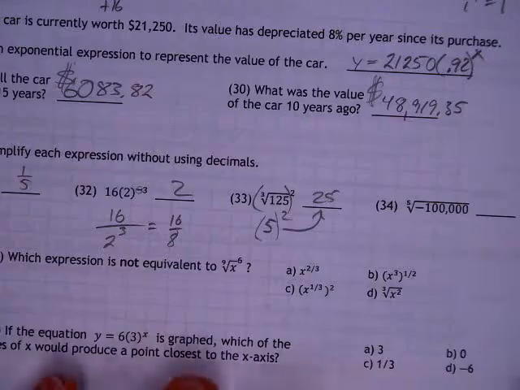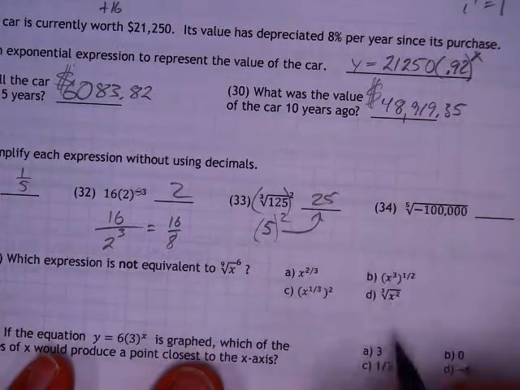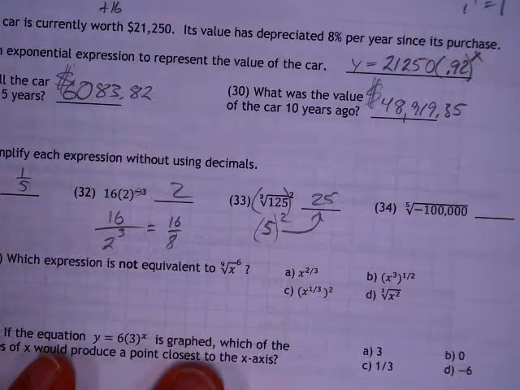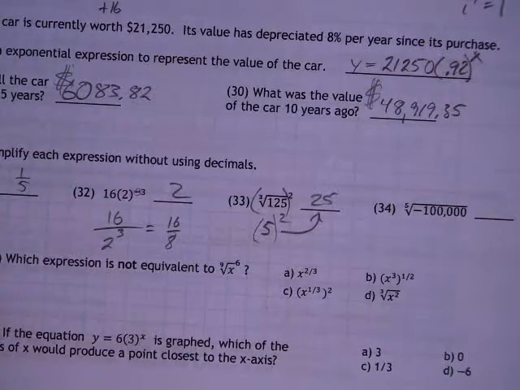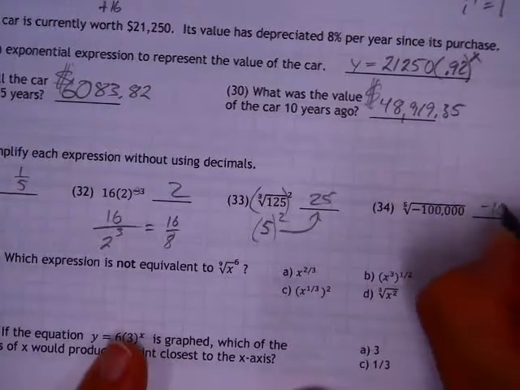Okay, the fifth root of negative 10,000. Well, I can't take the square root of a negative number, but I sure can take the cube root or the fifth root or the seventh root. Any odd root can be negative. Okay, so how many zeros you got? We got 5 zeros. Conveniently enough, the answer is negative 10.